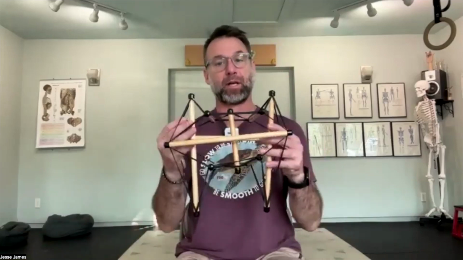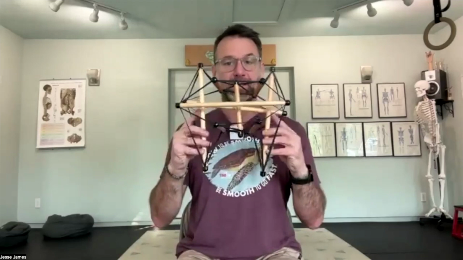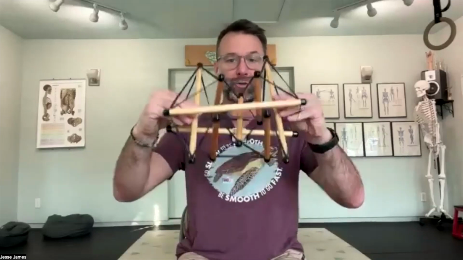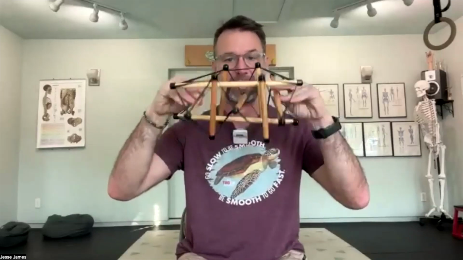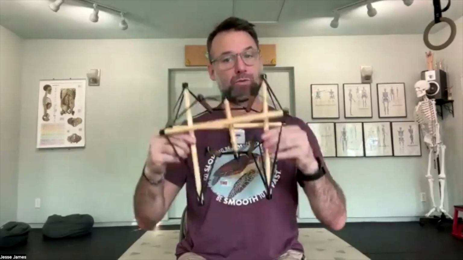So this is a model of tensegrity. Our bodies are a model of tensegrity. The sticks in this model represent our bones. The rubber bands represent our fascia, muscles, ligaments, tendons, cartilage, all the soft tissue. And if you look at this model, none of the sticks are touching each other. None of the bones are touching each other.